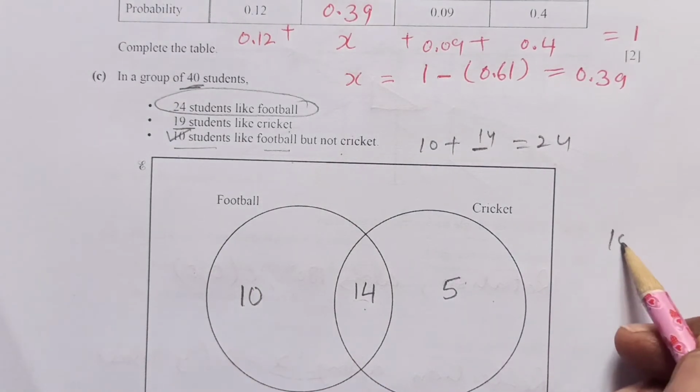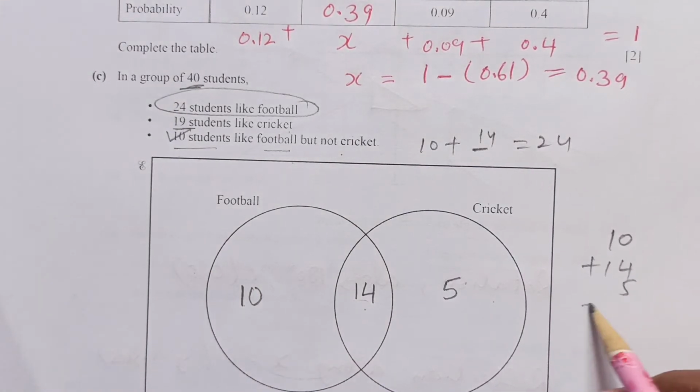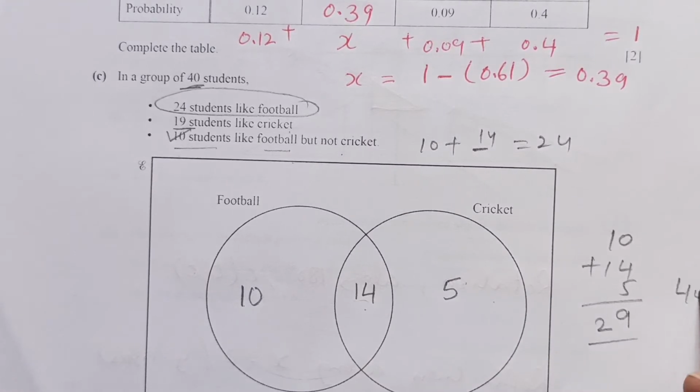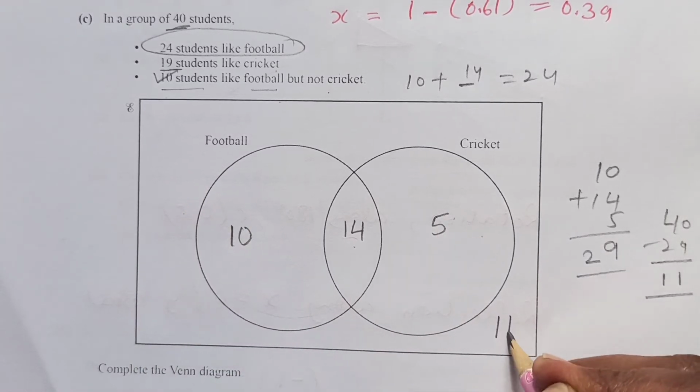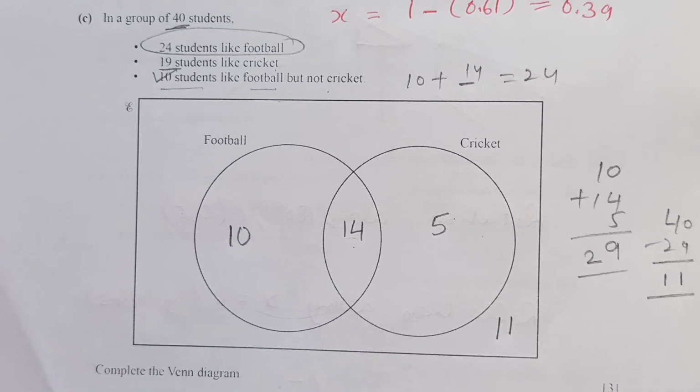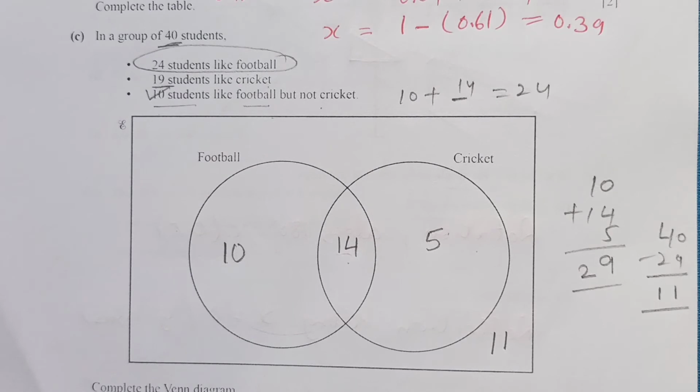So this is 10 plus 14 plus 5, so this is 29. But we have 40 students. So 40 minus 29, we are left with 11 students. So that means there are 11 students who do not like football or cricket. So 11 will go outside these two circles. So that's how you will complete this diagram.